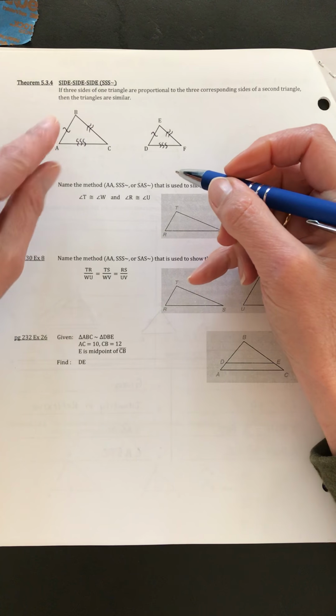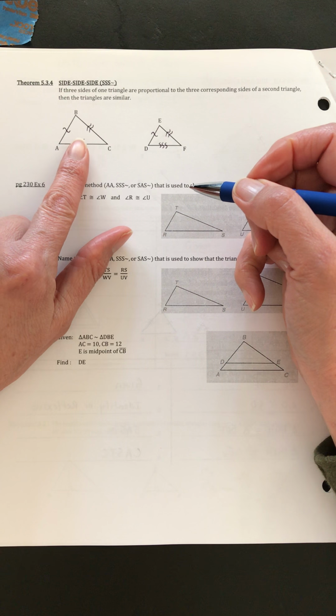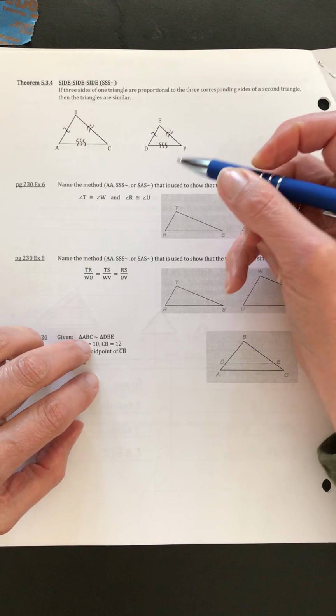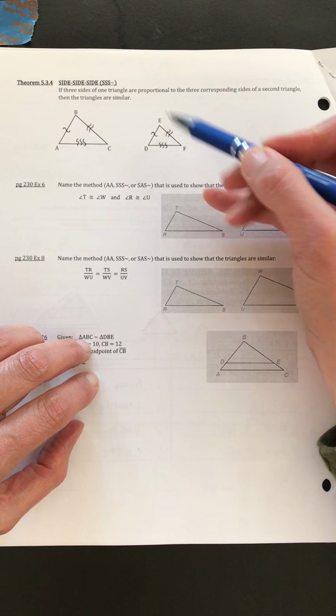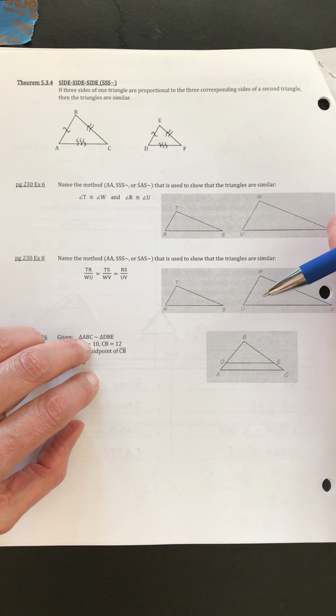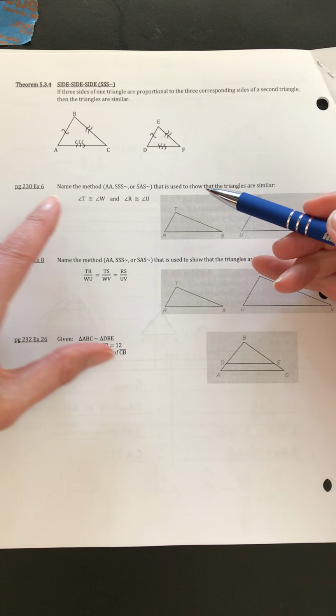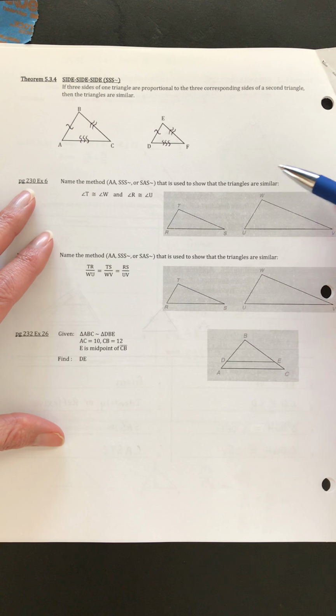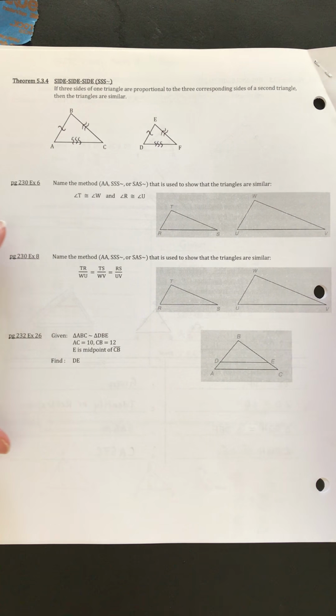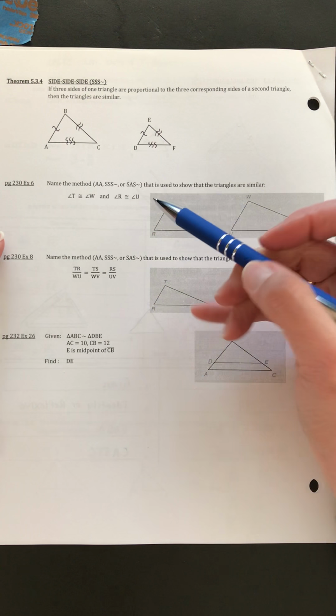So basically, again, you can see that one triangle's just been stretched from the other. So if we have that the three sides are in proportion, then we know that the triangles are similar. So the next couple of examples, they're going to ask us to name the method that is used to show that the triangles are similar. So we're going to go ahead with this first one.